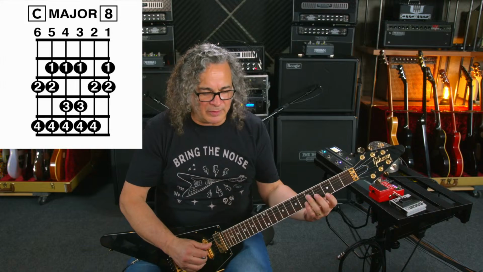Again, just focus on these triads and just literally, if you can take the key of G: G, A, B, C sharp, no, F sharp.